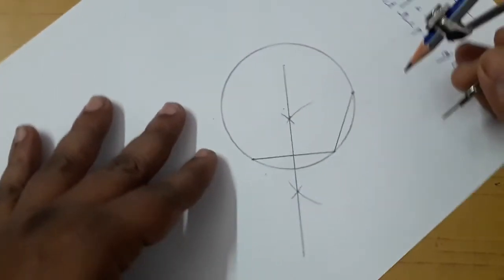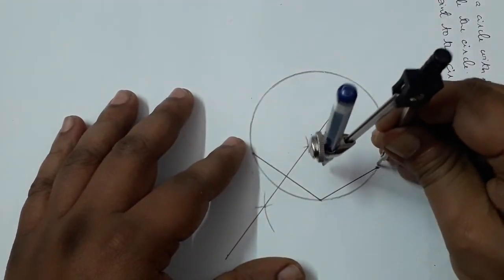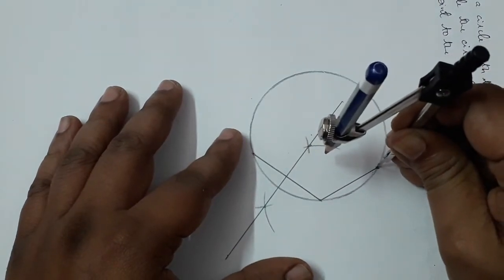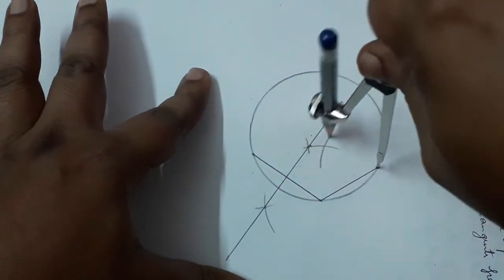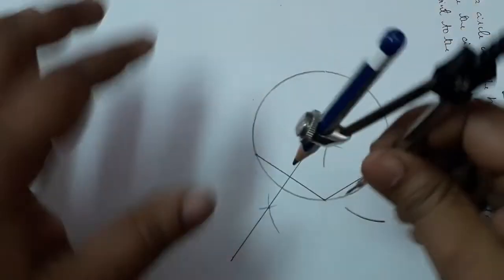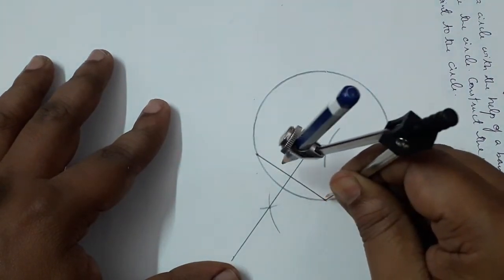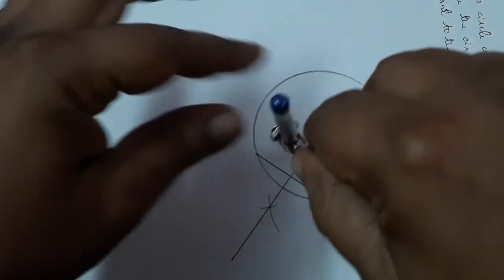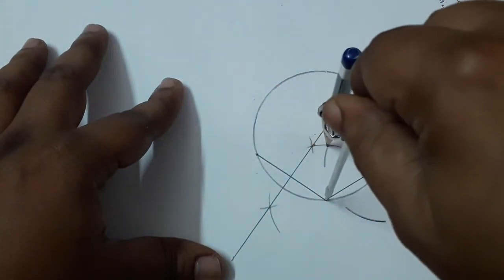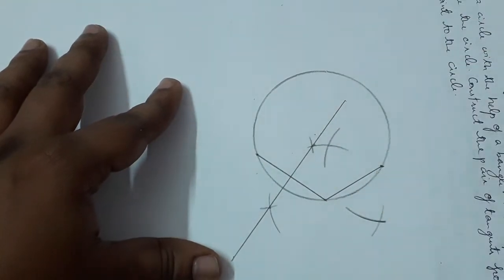Draw a perpendicular bisector to that one, and this is also more than half its length, so keep it over here. Draw an arc, and one over here. Do the same by keeping it over here, and just cutting this one here.